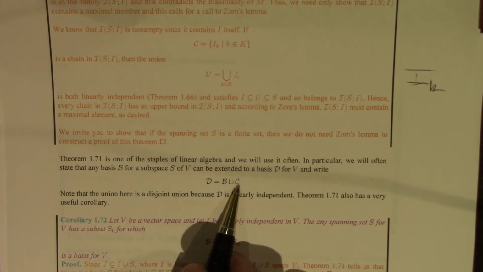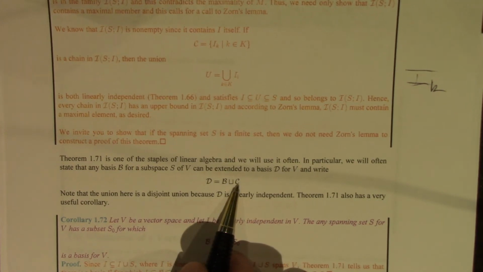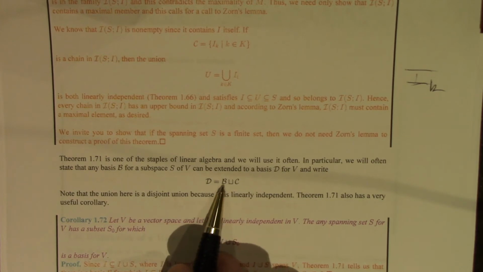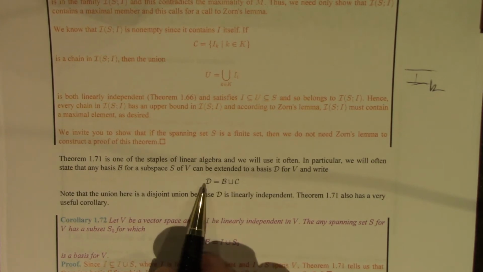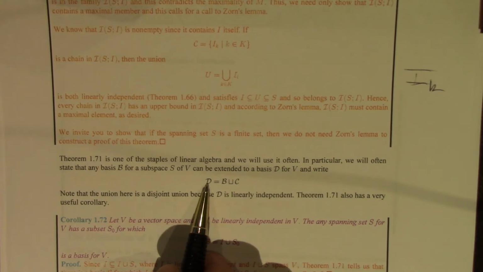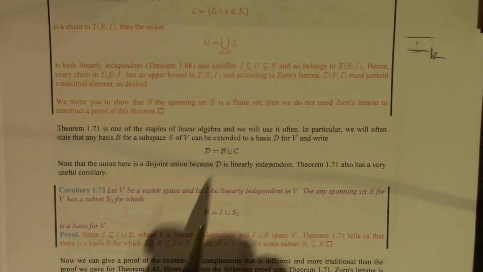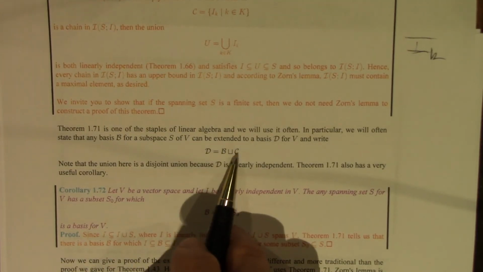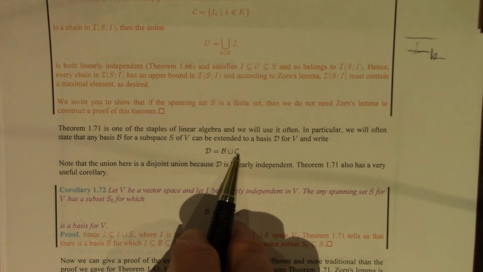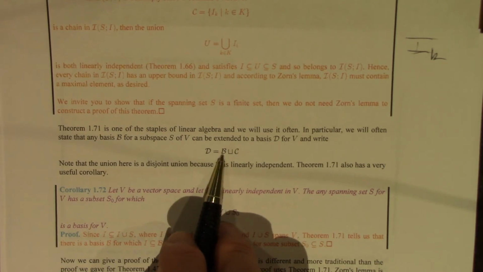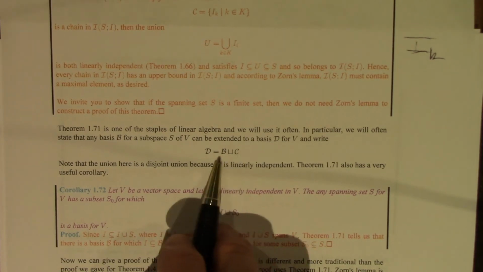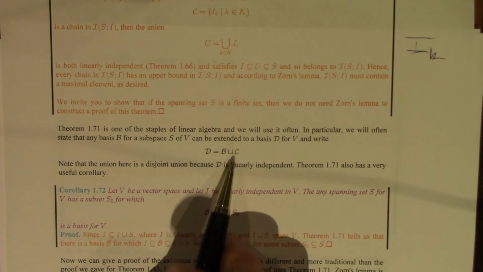So the set script C are the additional vectors required to upgrade B to a basis D for the entire vector space. And this is a disjoint union because you're adding vectors that are not in B already. Otherwise this wouldn't be independent.